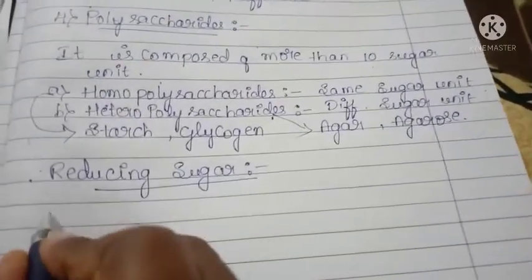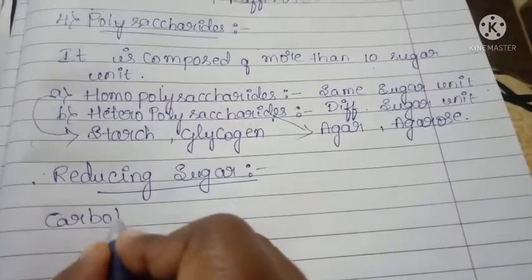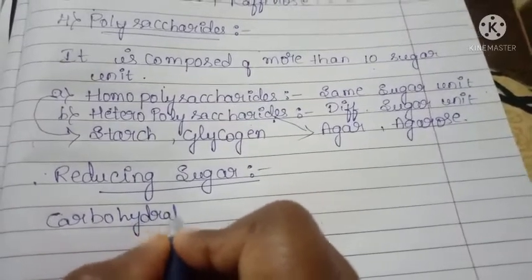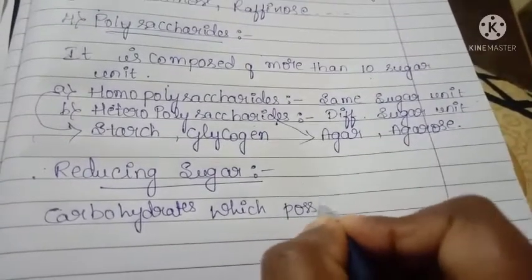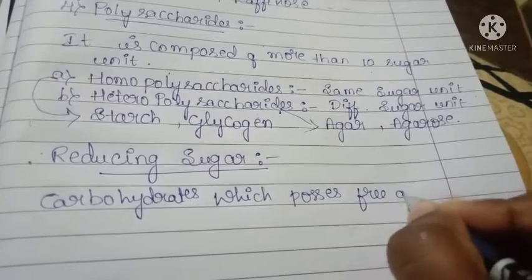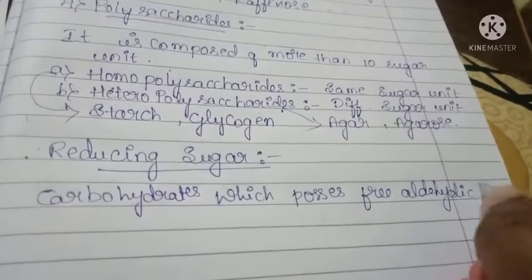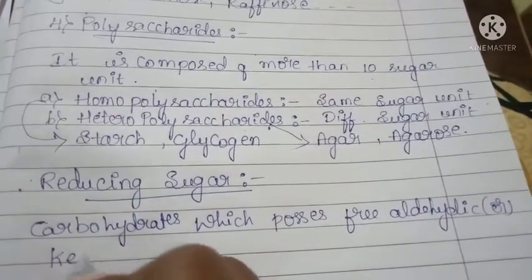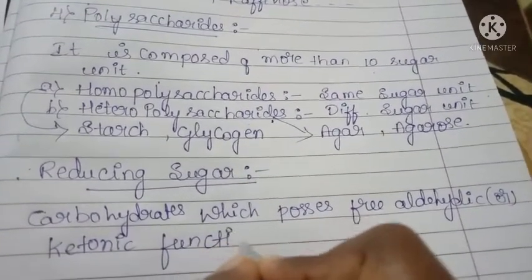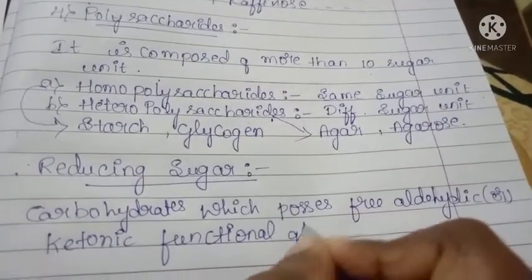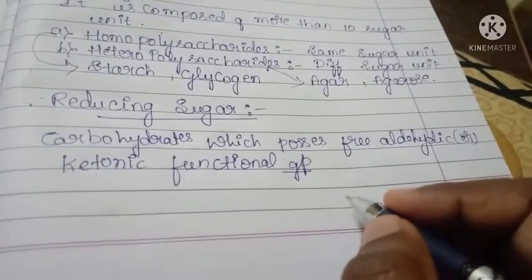Reducing sugar, first we have to know the definition. Here reducing sugars are carbohydrates. We know that carbohydrates possess a free aldehydic or ketonic functional group, okay, and that group reduces Fehling's and Tollens reagent.